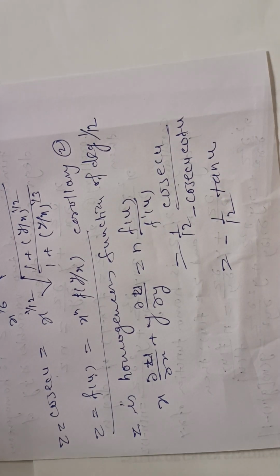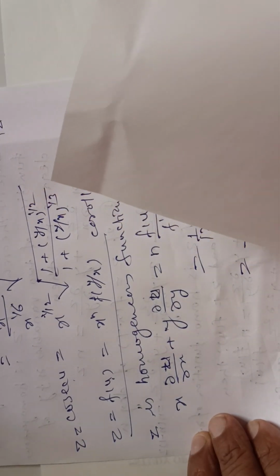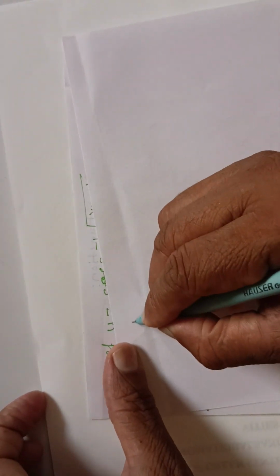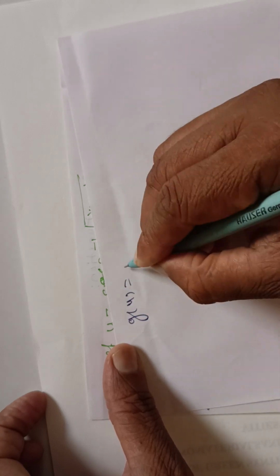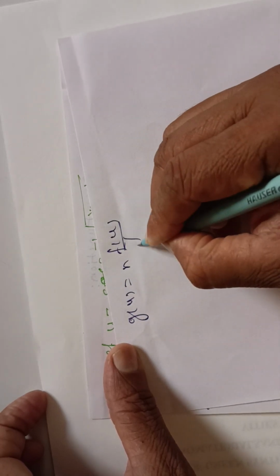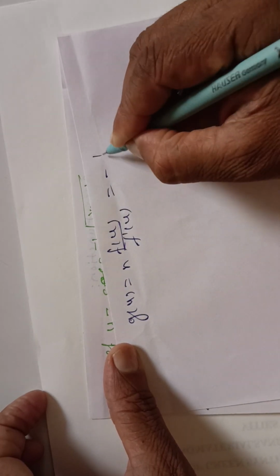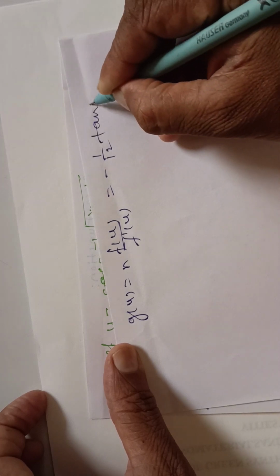So to find the second order expressions, you would have to differentiate this, but we are using corollary 2 again. So g of u is equal to nothing but n into f of u divided by f dash of u, which is equal to minus 1 by 12 tan of u.